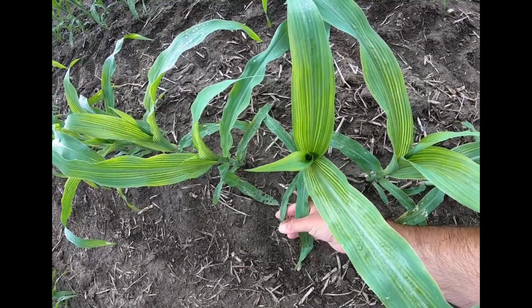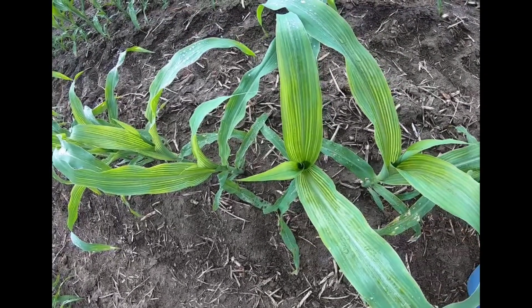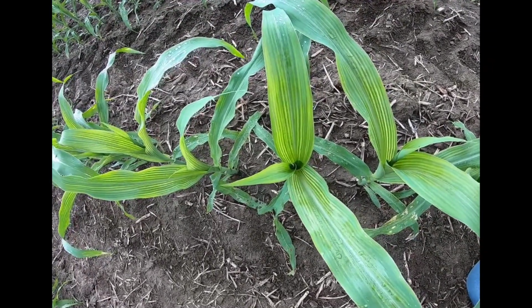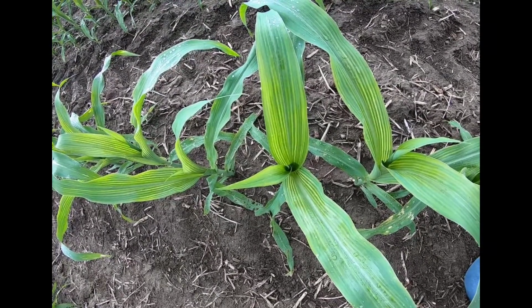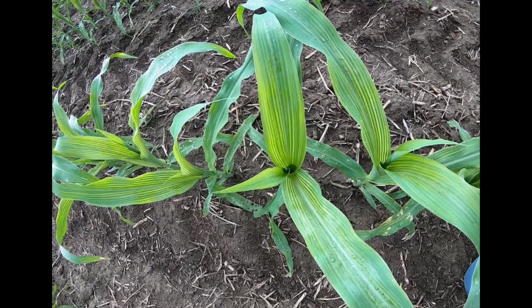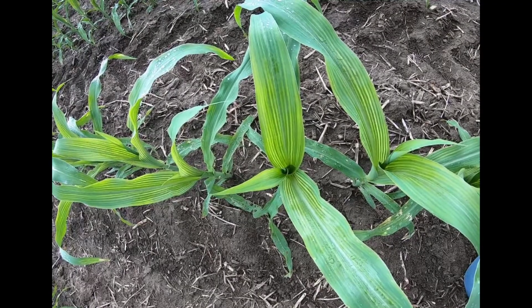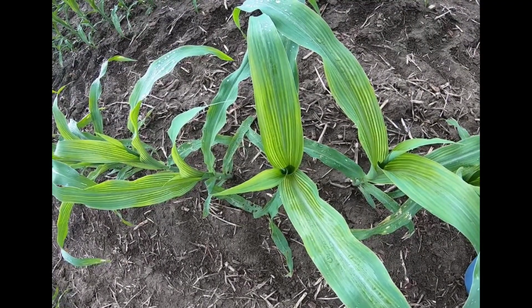And that's because sulfur is not very mobile within the plant. Although it's mobile within the soil, it's not mobile within the plant, and it's not able to reallocate from those lower leaves up in the new growth, causing the symptomology up above.